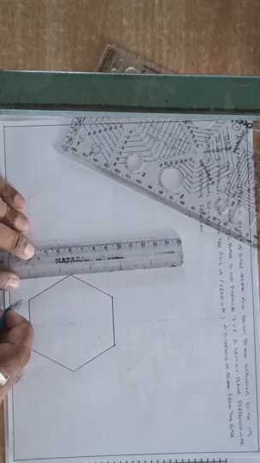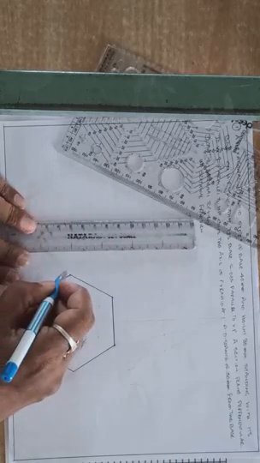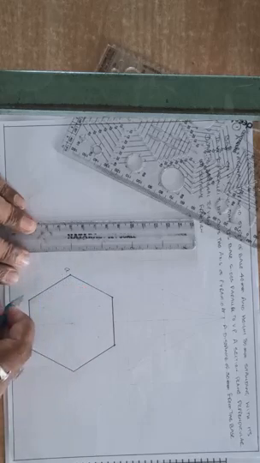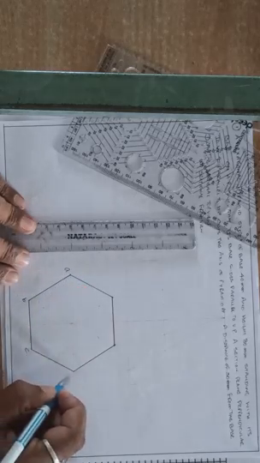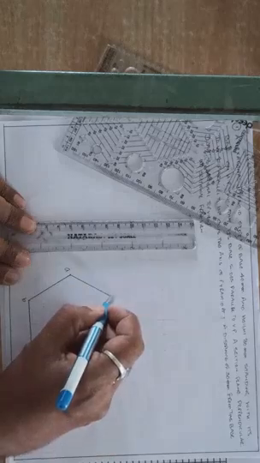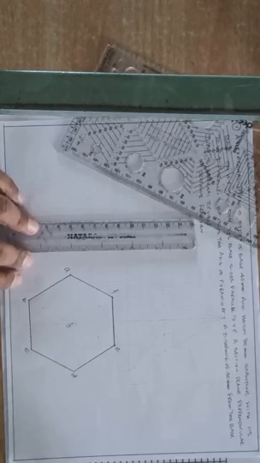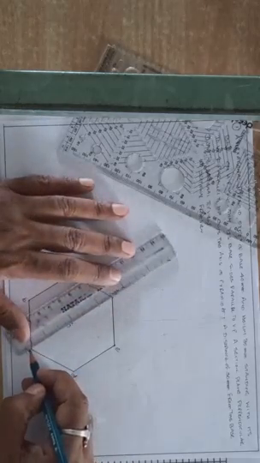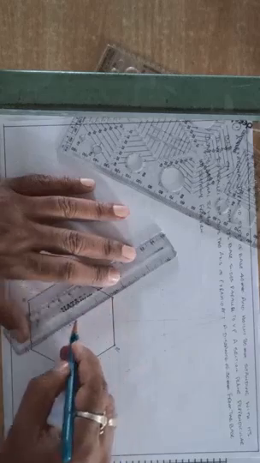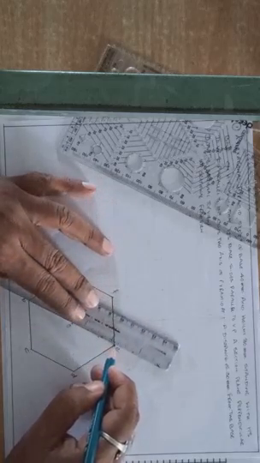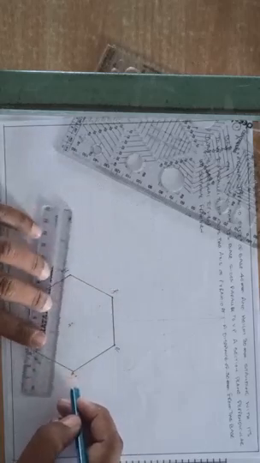Now mark the notations: A, B, C, D, E and F. This is O. Now I have to join the corners also. All the corners are joined.